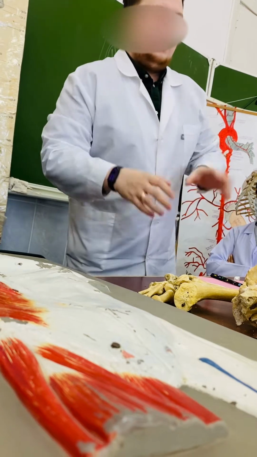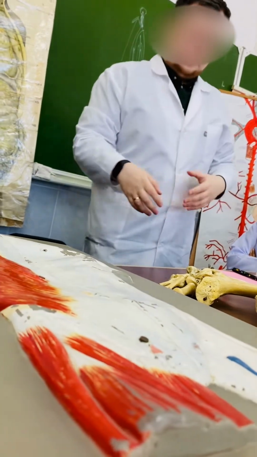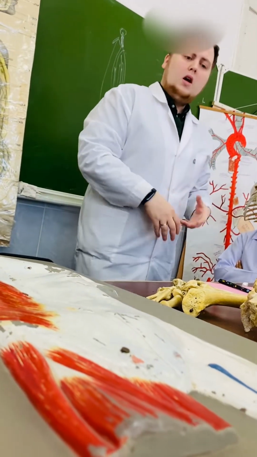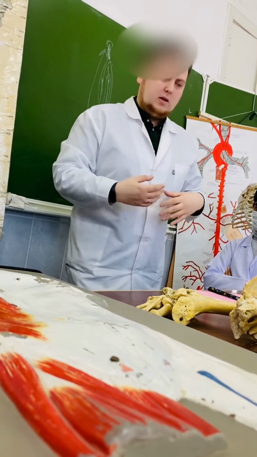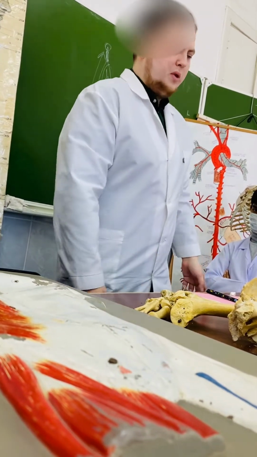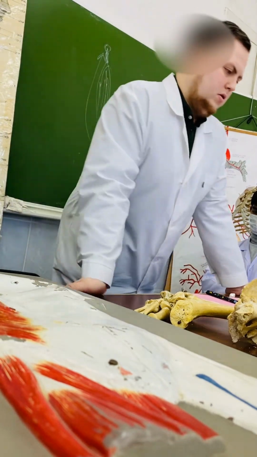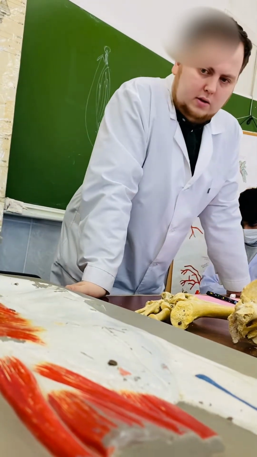That's why in these animals the latissimus dorsi muscle is much more developed than in humans, and we just move by our feet. That's why it is not so massive in us.